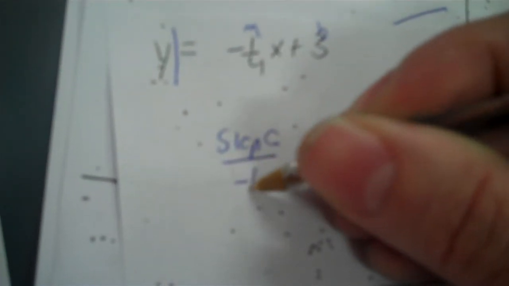Slope, negative 1/4, the y-intercept, plus 3. So 1, 2, 3. Then you're going down 1 and right 4. 1, 2, 3, 4. And there's your line.